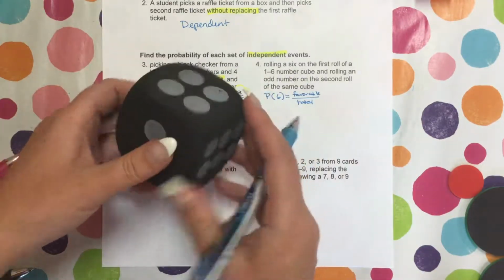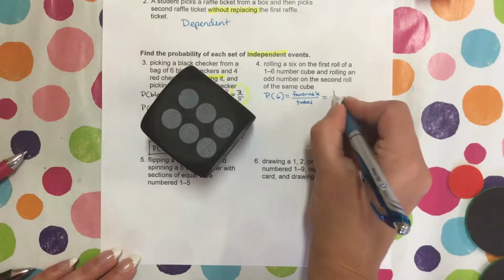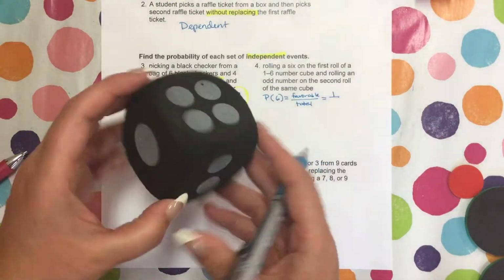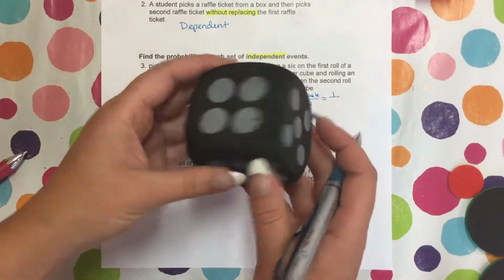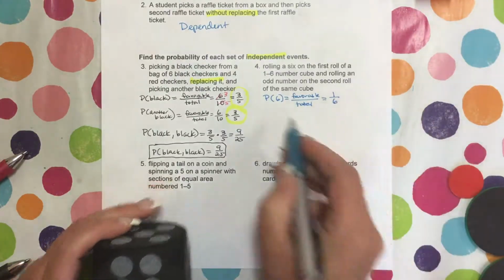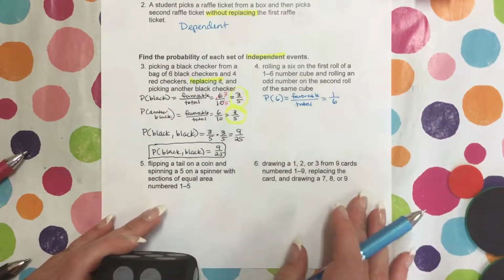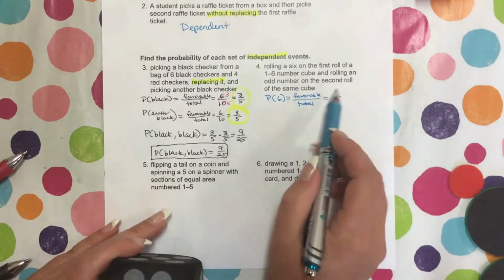Well, how many 6s are there on this cube? Well, there's only one, right? So that means there's only one option out of a total of, well, there's 1, 2, 3, 4, 5, 6 sides. So there's 6 different numbers. So the favorable for rolling a 6 would be 1 out of 6. Okay, that's the probability for that one.